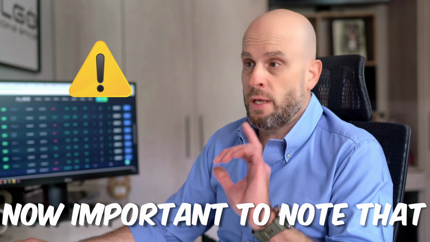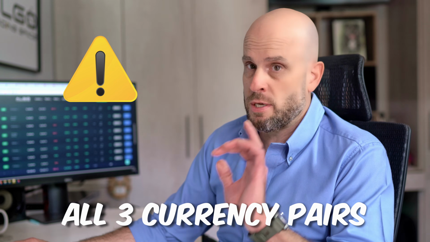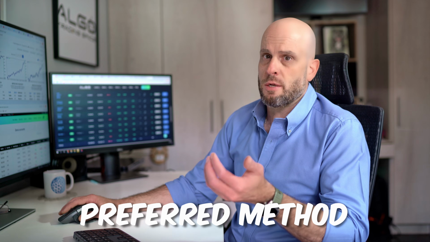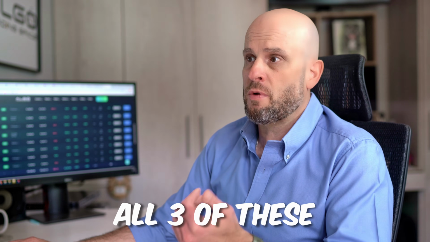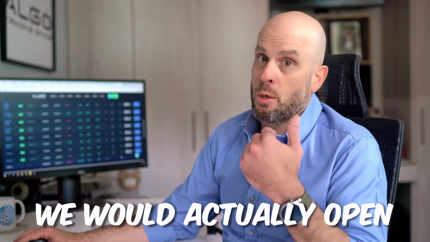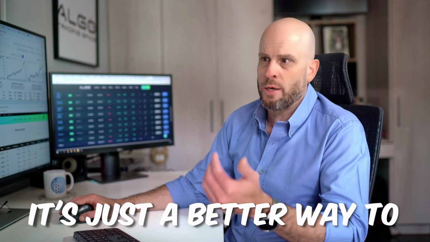Now, important to note that they are trading all 3 currency pairs in this one account. We're only going to trade one. As you know, that is our preferred method of trading live accounts. We prefer to do it that way, so if we wanted to trade all 3 of these currency pairs, we would actually open 3 separate live accounts. It's just a better way to manage our risk.